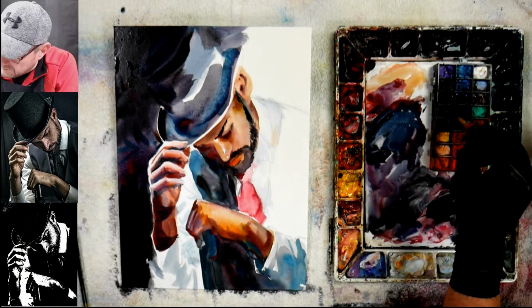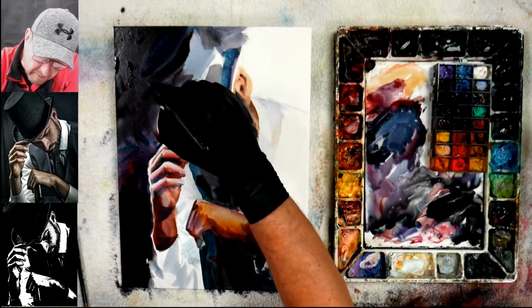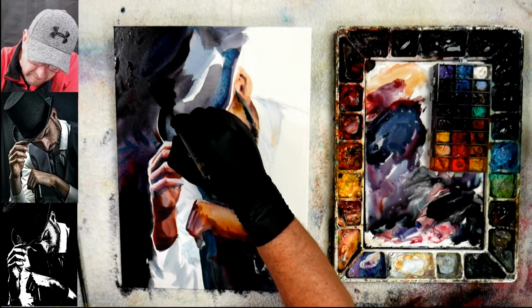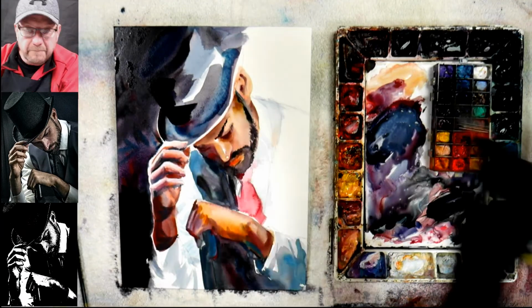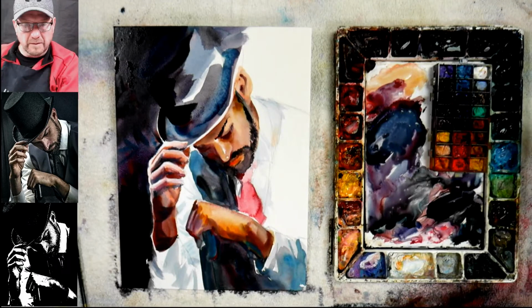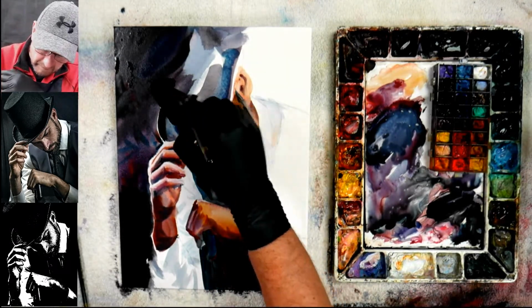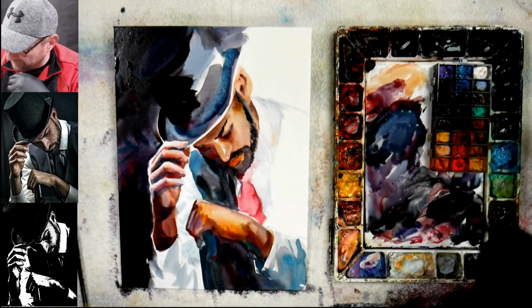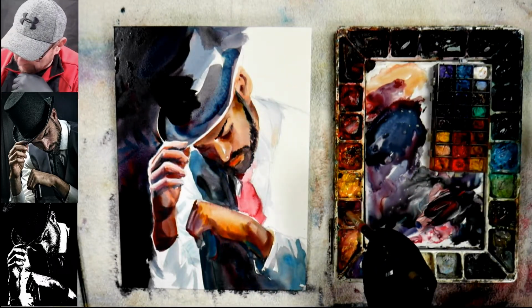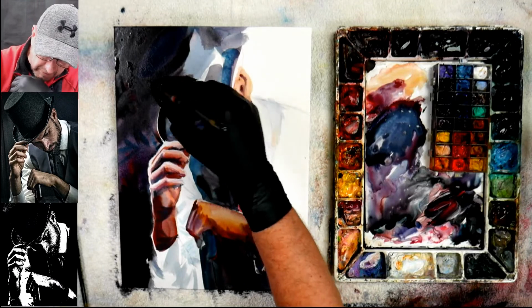And so now let's get some really dark in here. And again, this is not very colorful when it comes to using black like that, but then I put color into it.